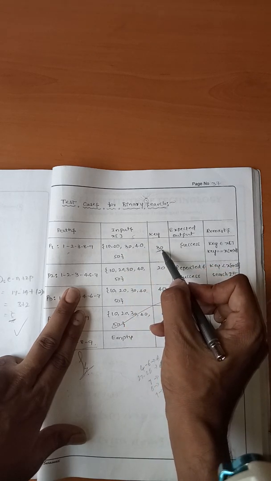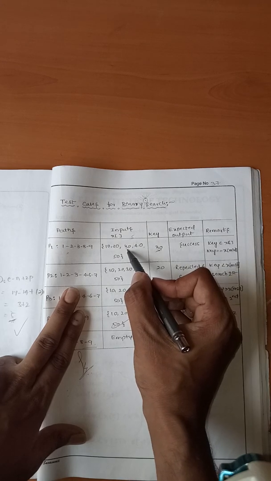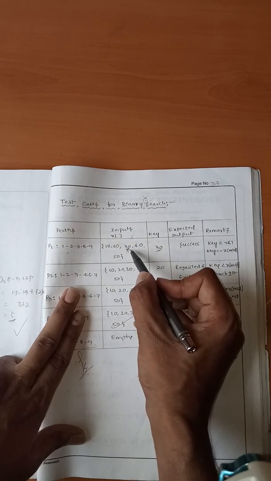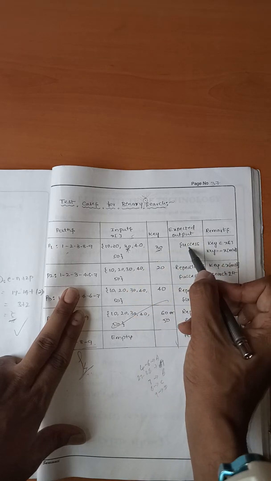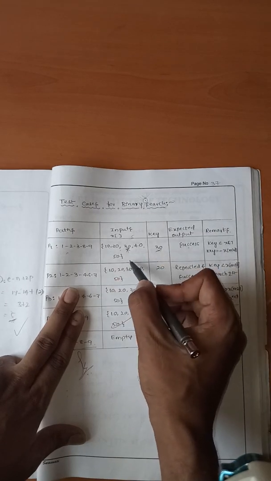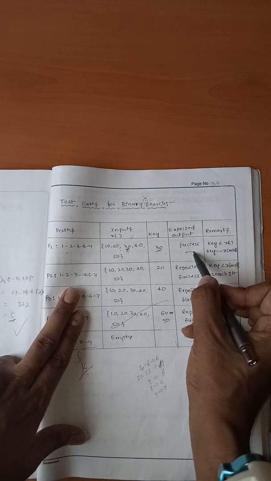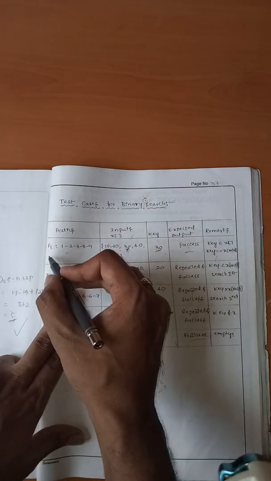The key element is 30. After identifying that, the middle value is pointing to 30. At the first iteration itself, I have to get the result. What is my expected output? 30 is there in between, at a single point of time. Then here I have to say this is P1.